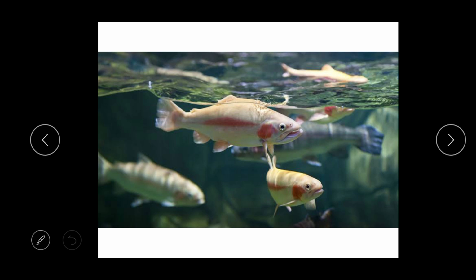Fish and other animals that live in water use their fins and their tails to move their body through water. That is swimming.